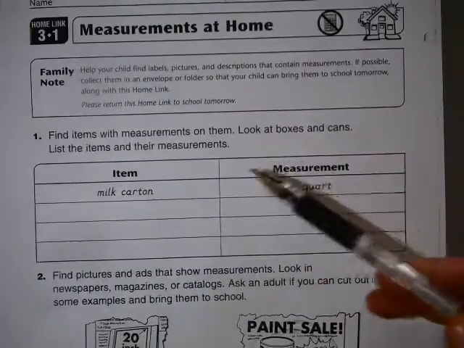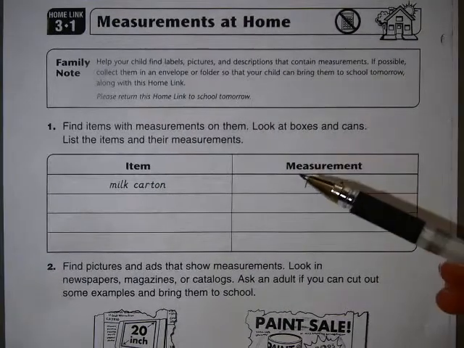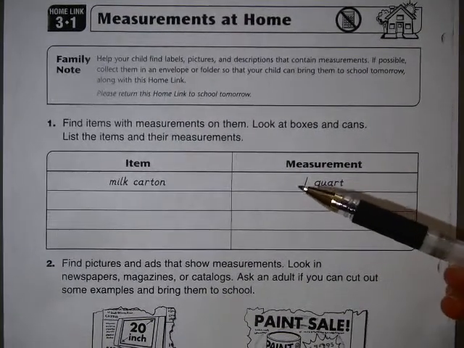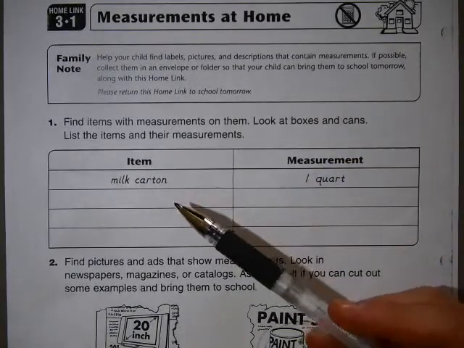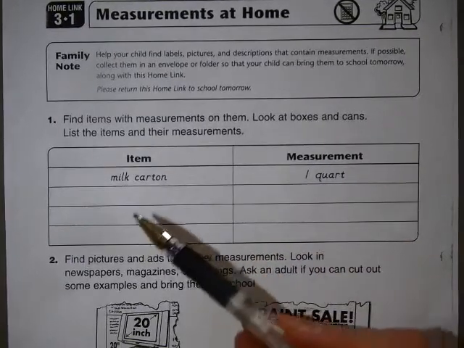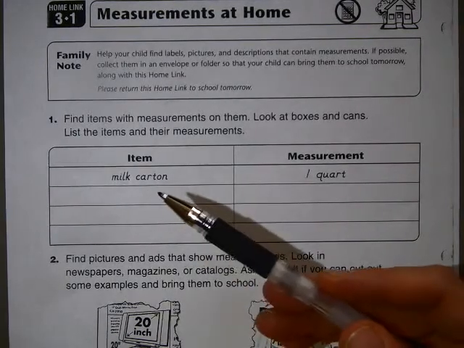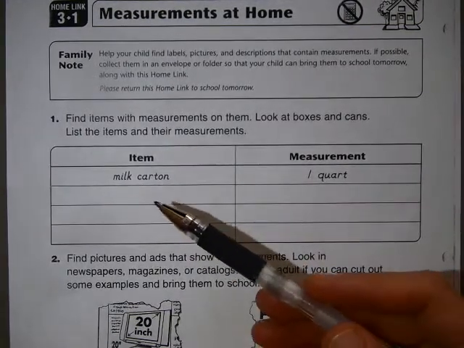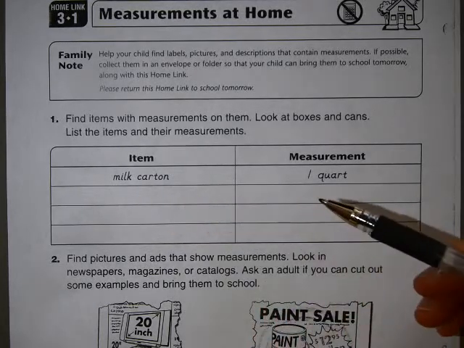So number 1 says, find items with measurements on them. Look at boxes and cans. List the items and their measurements. So you don't have to bring the items to school, but you want to list what the item was. So maybe it was a milk carton, or a box of cereal, or could be really anything in your house or where you are that has measurements on them. Could be a newspaper. And then you write what the measurement is.